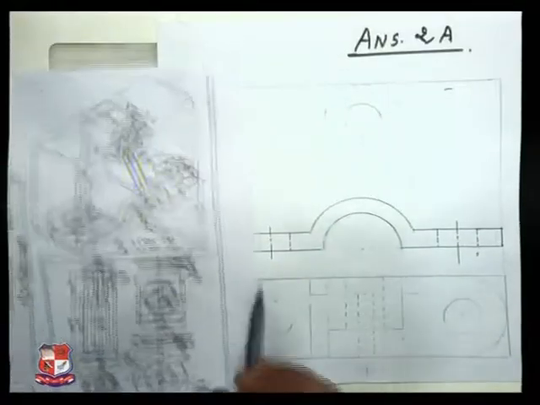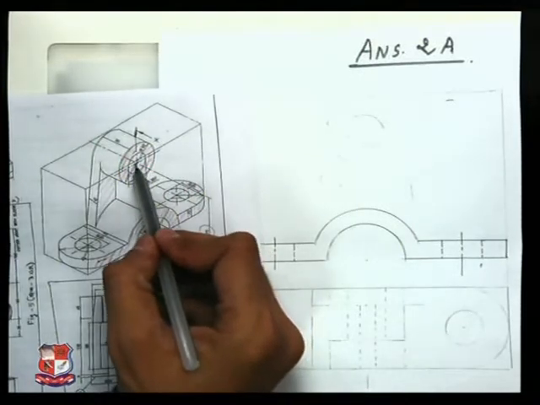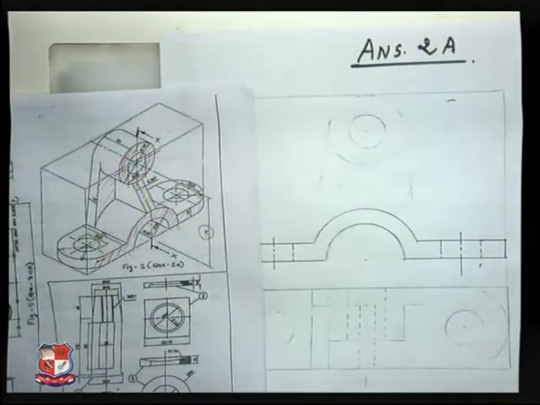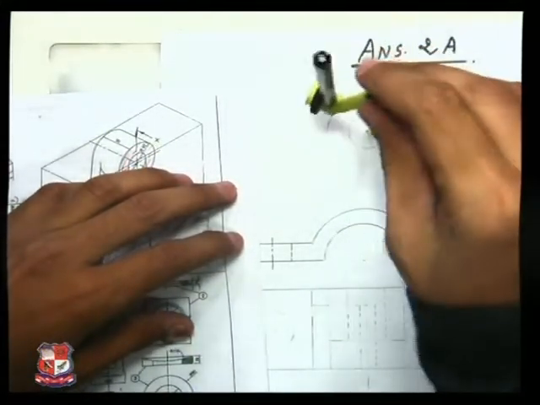Now we think about these edges and this cylinder. This cylinder will appear as two circles, diameter 40 and diameter 20. So draw circles having diameter 20 and diameter 40 like this.